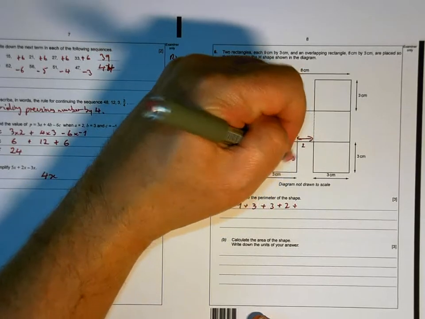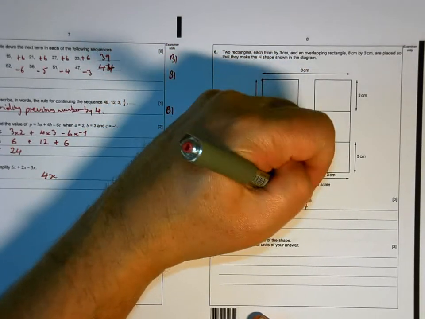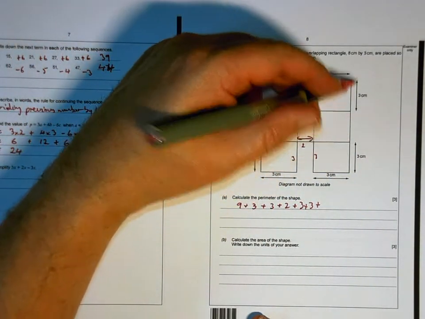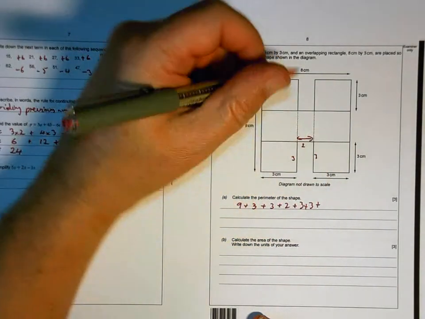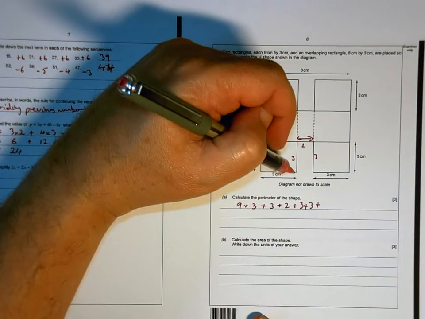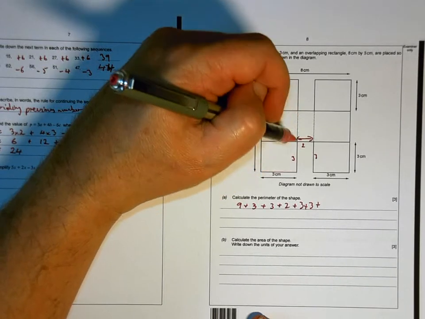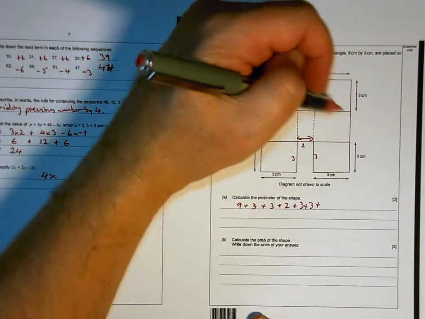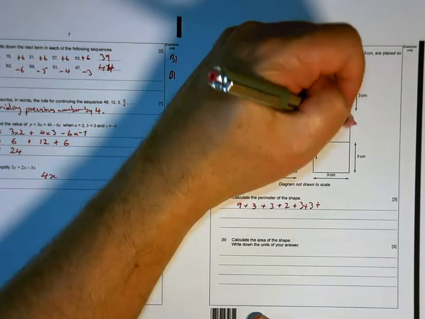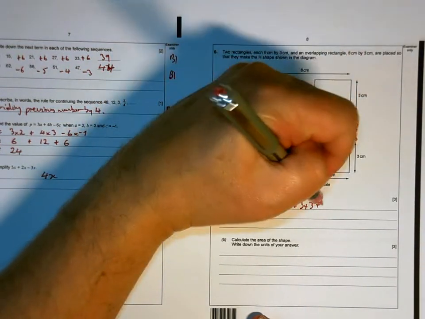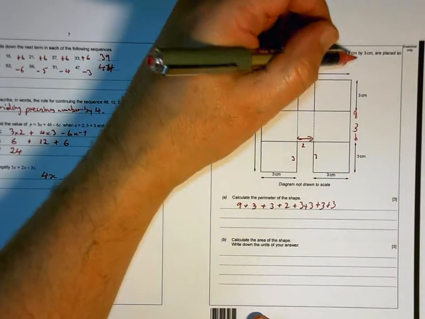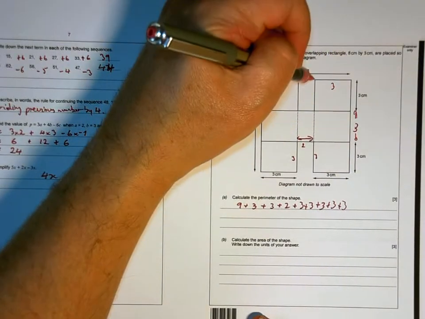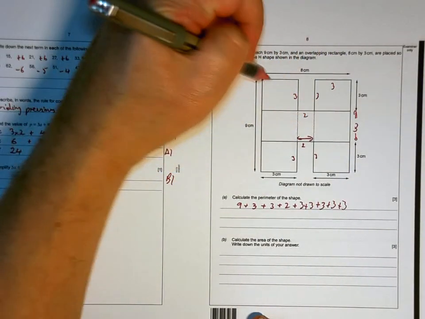Then I'm back down here 3 plus 3 plus 3 plus 3 plus 3. Hang on, I'm lost. 9, 3, 3, 2, 3, 3, 3. This rectangle is 8 by 3, so that's 3 plus 3 plus 3 plus 3 plus 2 plus 3 plus 3.